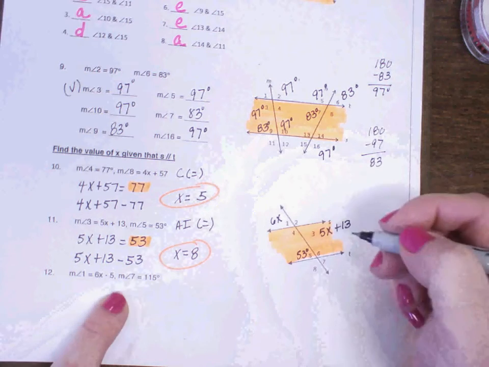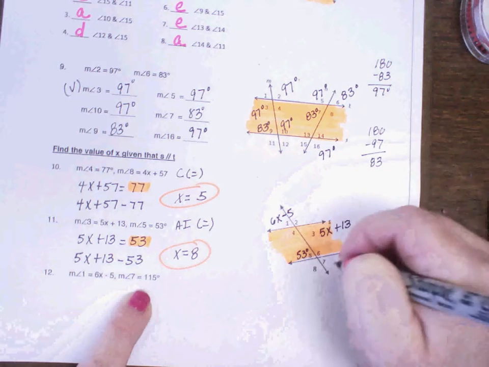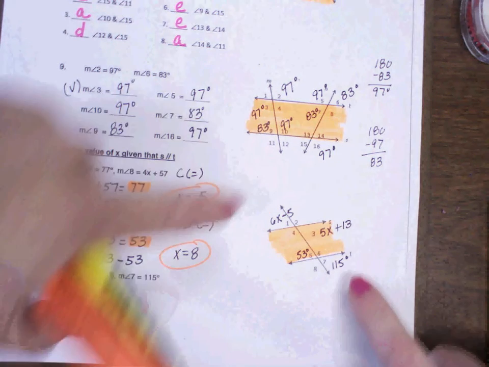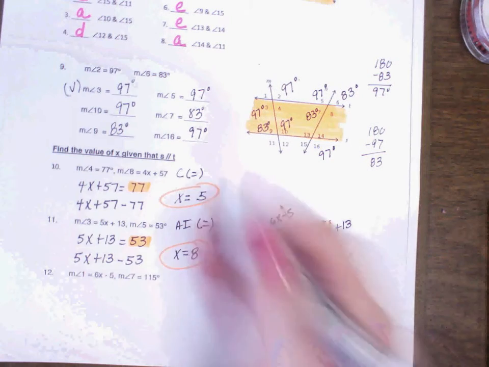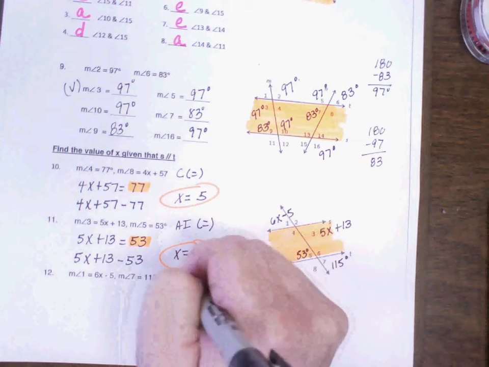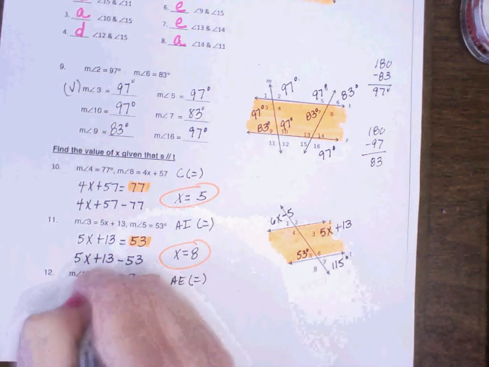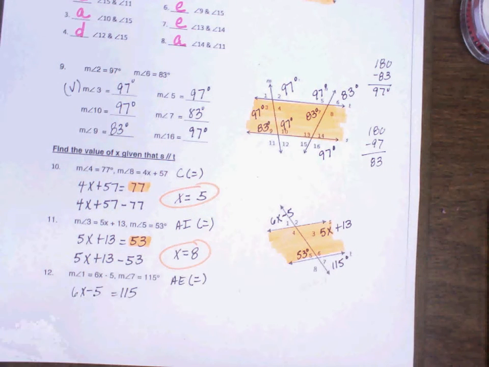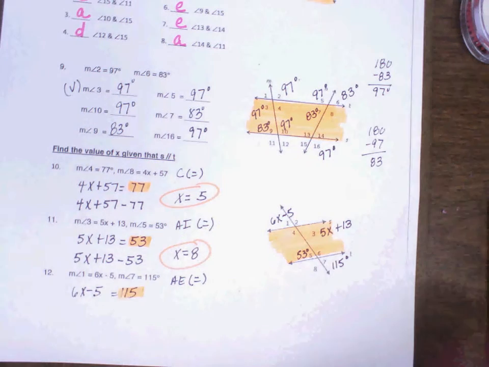All right. Measurement of angle 1 is 6x minus 5. I forgot the minus 5. Measurement of angle 7 is 115. What's the relationship between 1 and 7? Alternate exterior, which means they are what? Equal. So what's my equation? 6x minus 5 equals 115, and then you do your thing, right?